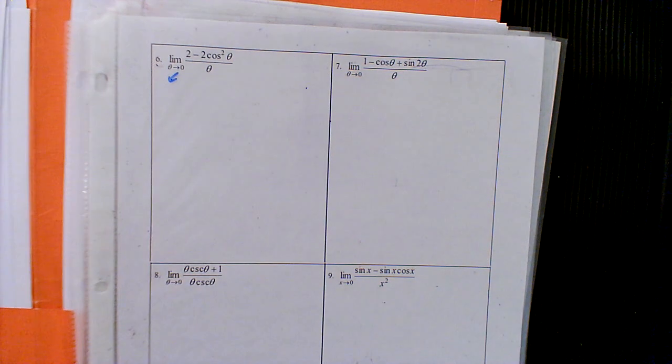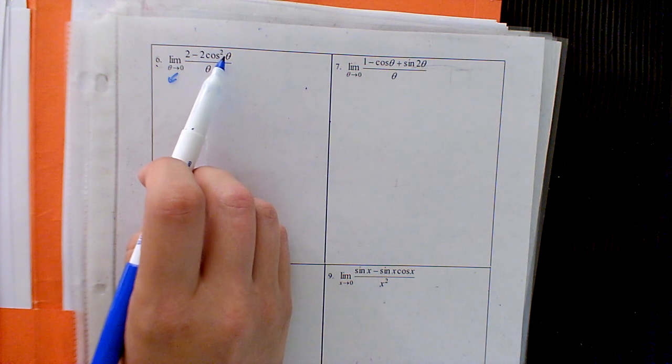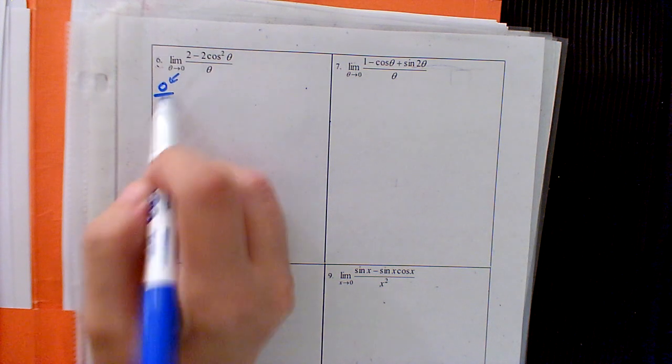All right, what do we always try first? Substitution. All right, cosine of 0 is 1, squared it is still 1. So we're left with 2 minus 2, which is 0. 0 on the bottom.